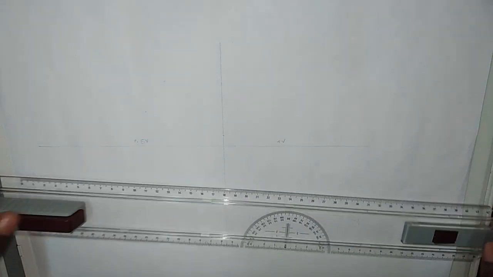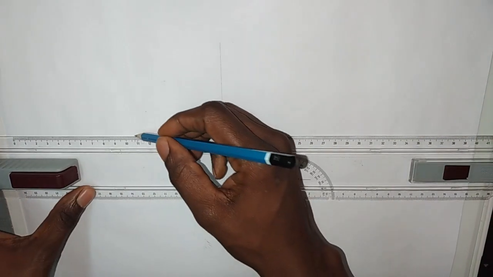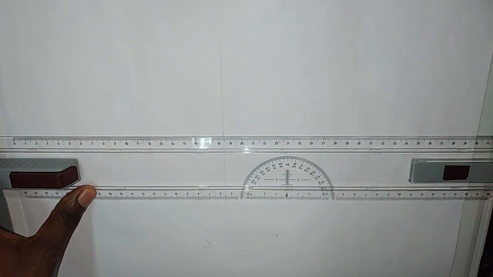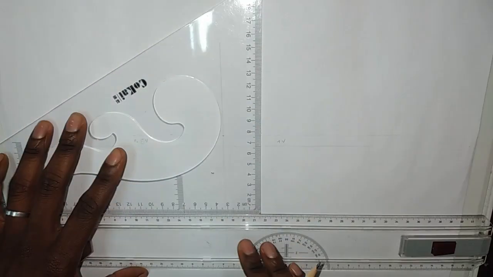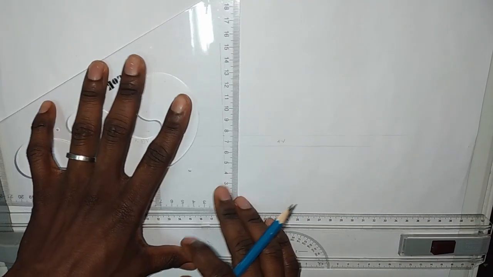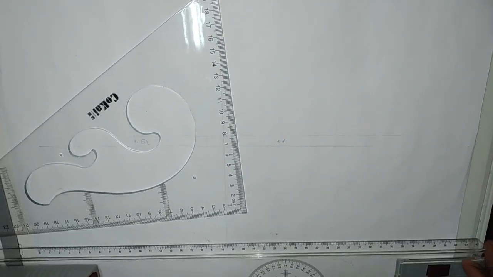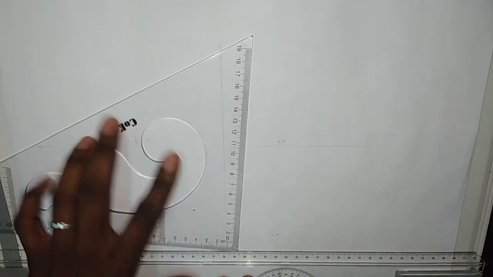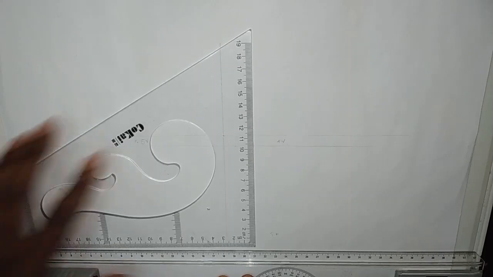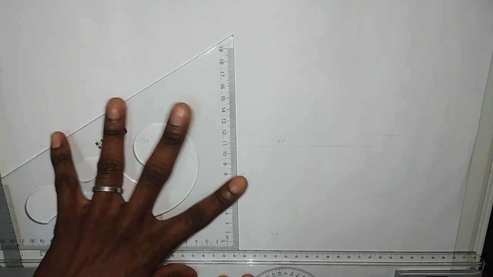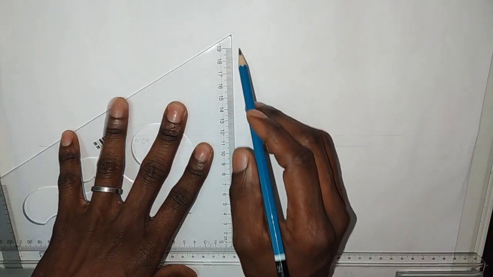As such, I'm going to have this line, and then another one here. Okay, it's going to be long, has to be longer, so I'm going to have that.